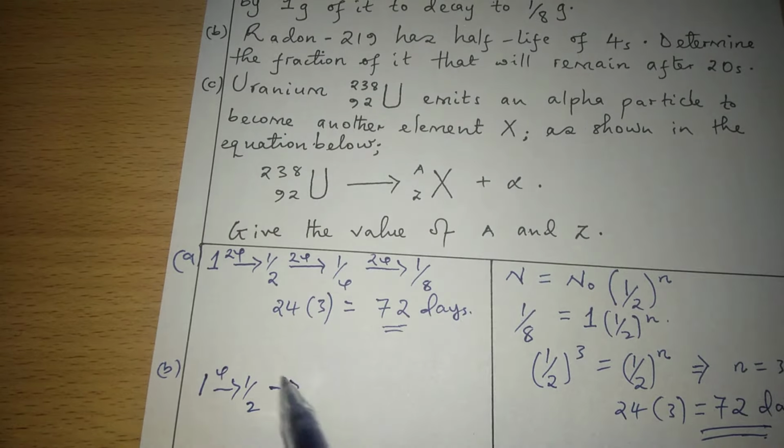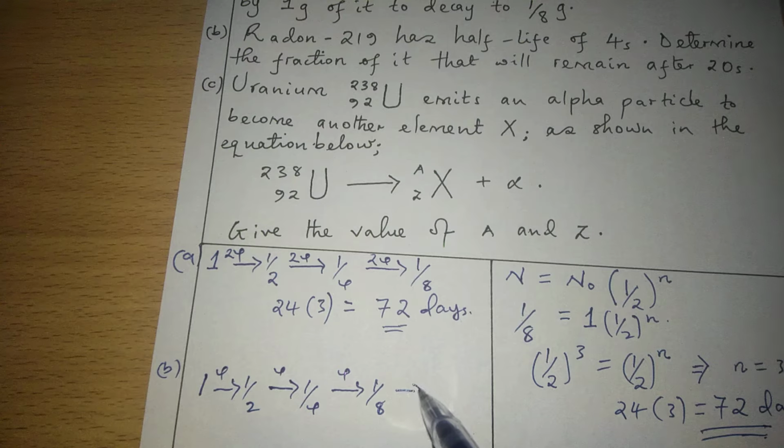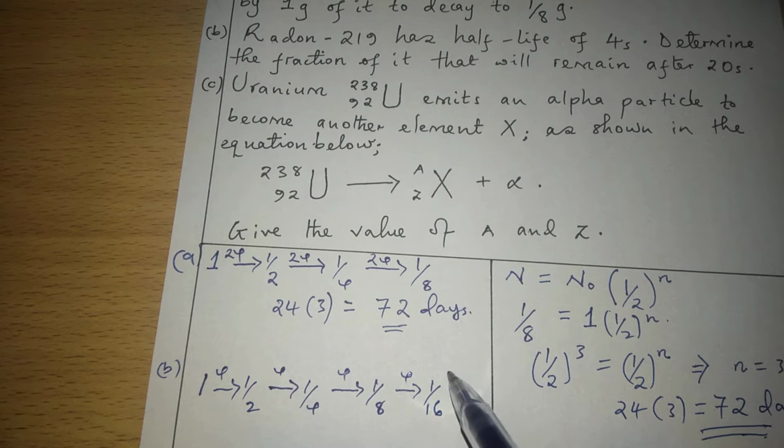In the next 4 seconds, it becomes a quarter, and in the next 4 seconds, it becomes 1 out of 8. In the next 4 seconds, it becomes 1 out of 16, and in the next 4 seconds, it will become 1 out of 32.